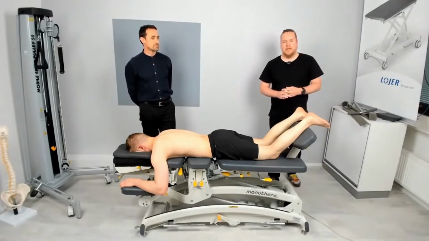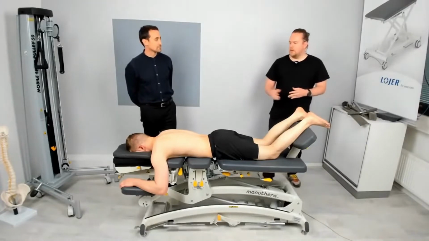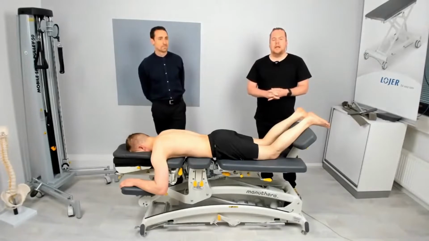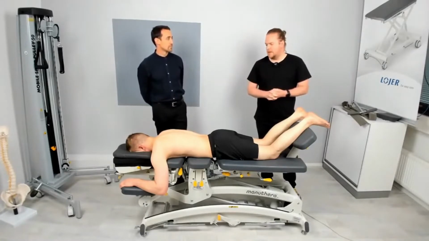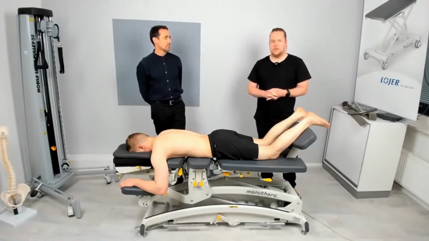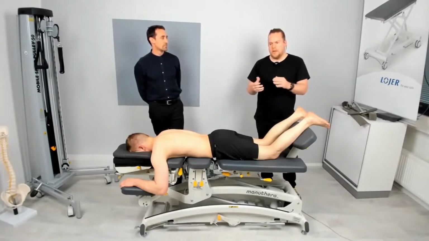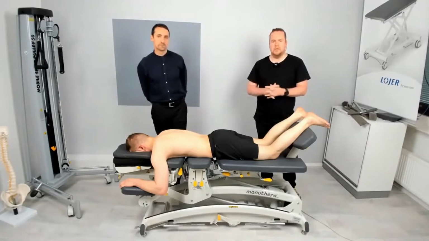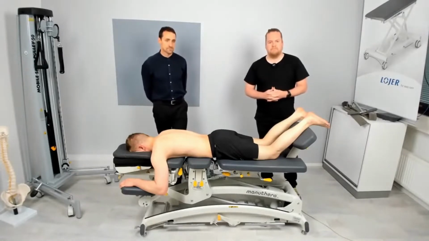Today's topic will be the cervical spine and the upper thoracic spine, and Kevin will share his views and tips and tricks, both on examining the patient and also on the treatment methods and techniques that can be used in that area.